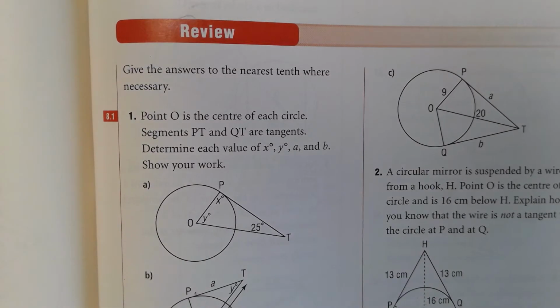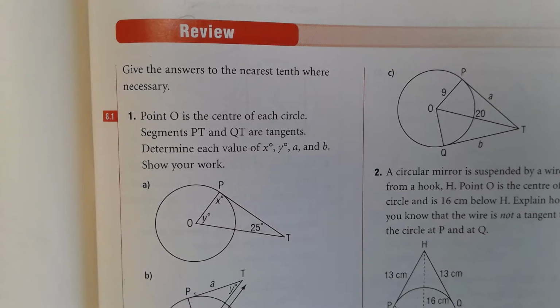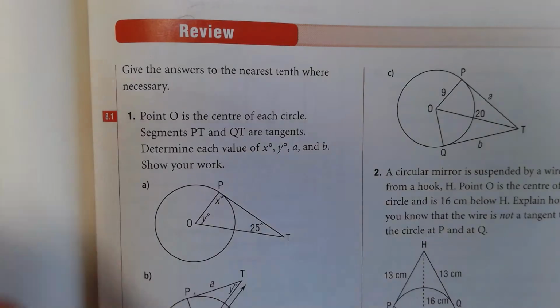Okay, welcome to our last class for the circles unit. We'll just be going over the final review. The first thing we need to do is record. Tell you how many marks it will be worth and which questions you're doing specifically.